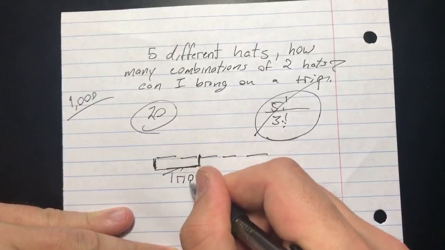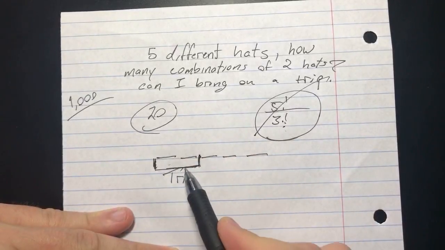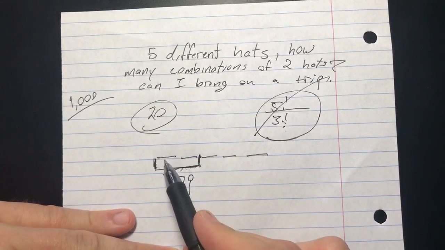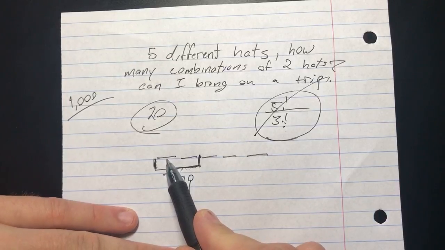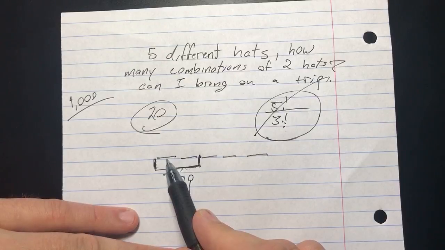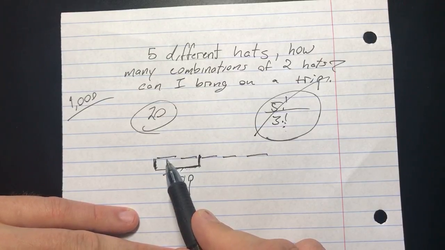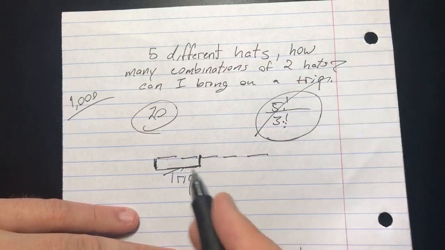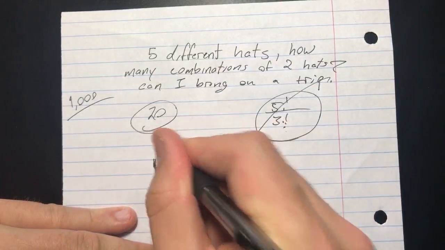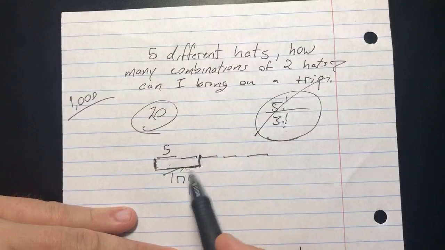So let's just say here are 5 hats and 2 get to go on a trip. How many hats do I potentially have to pick from to be the first hat to go on the trip? Well, 5, because there's 5 different hats. Exactly, James is on it.